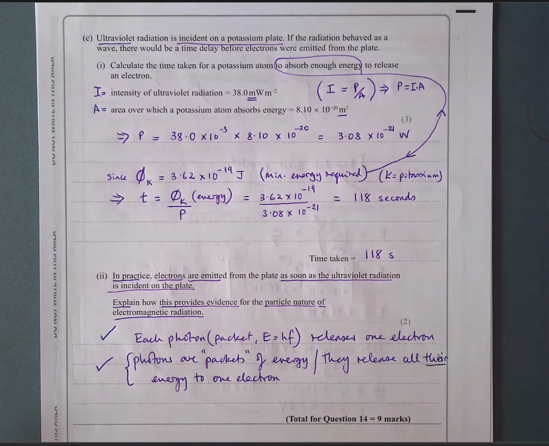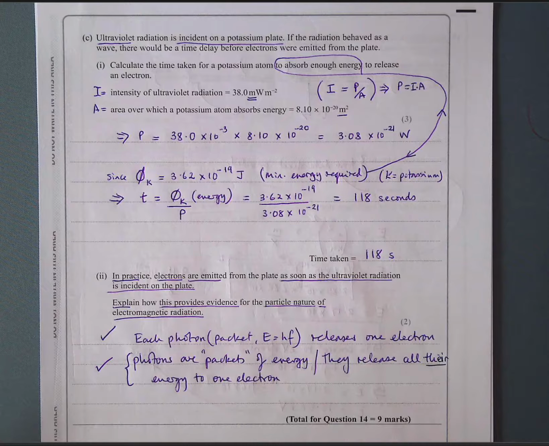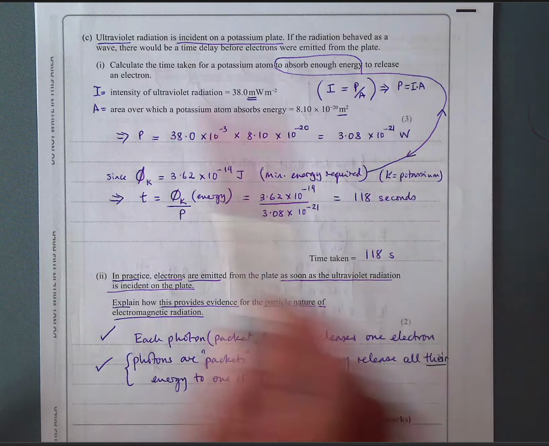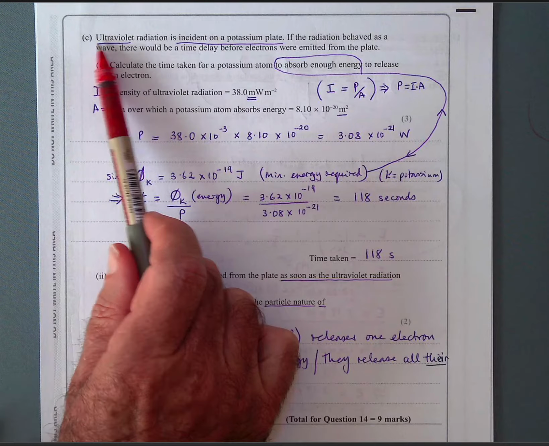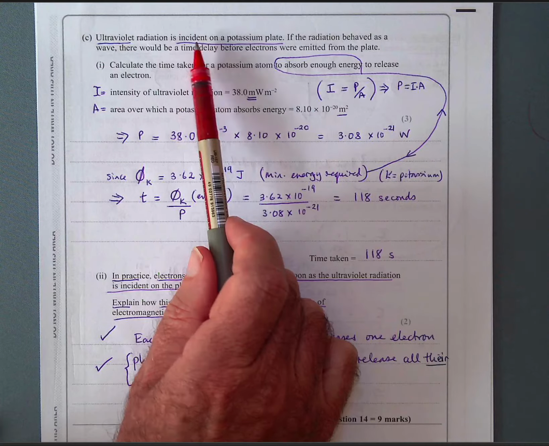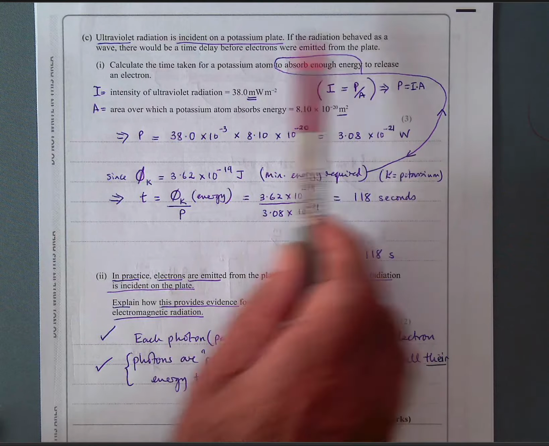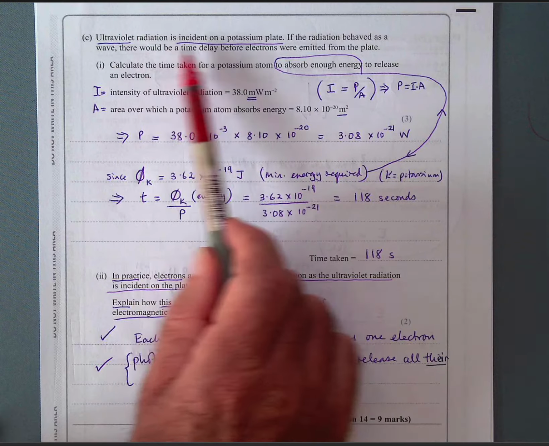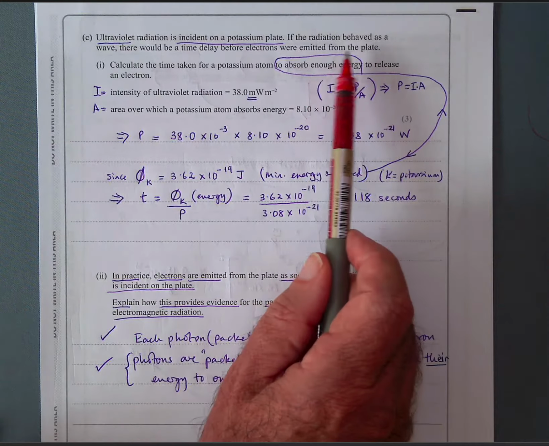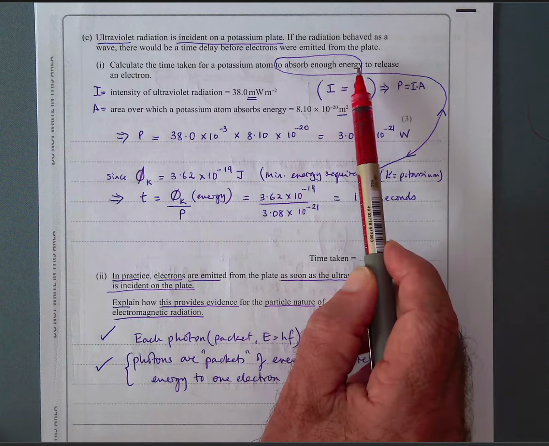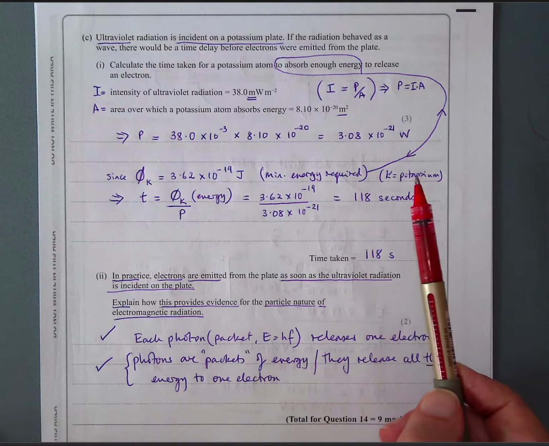Okay, so that's the first part of question 14. The second part of question 14 is now about ultraviolet radiation. So now if we have ultraviolet radiation incident on a potassium plate, if the radiation behaved as a wave, there would be a time delay before the electrons were emitted from the plate. Well, why would that be? Because to absorb enough energy, it would take enough time if they're coming in as a wave.